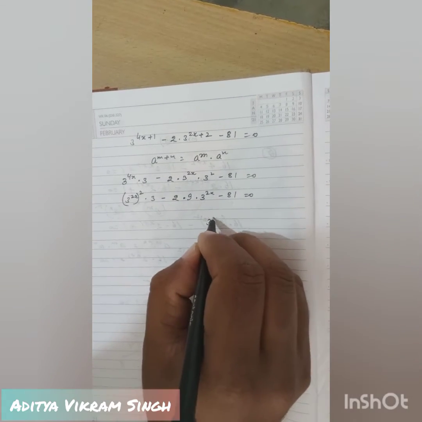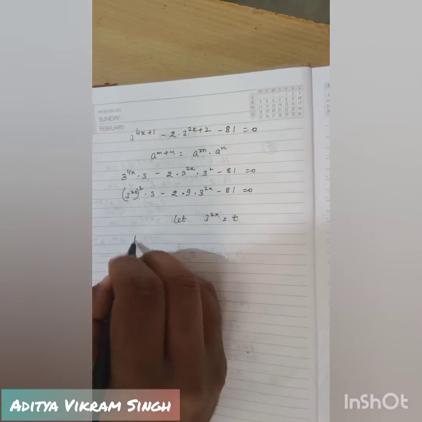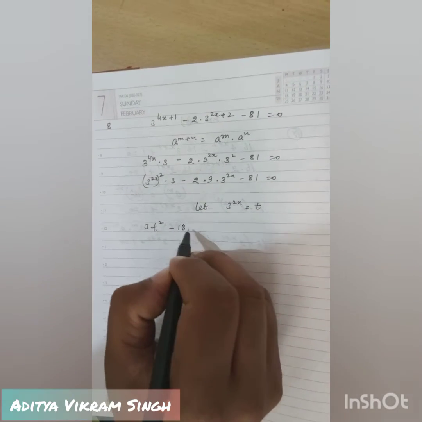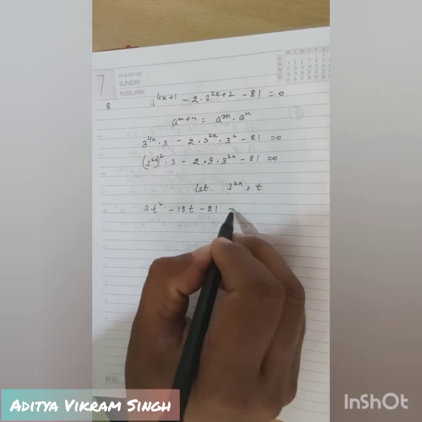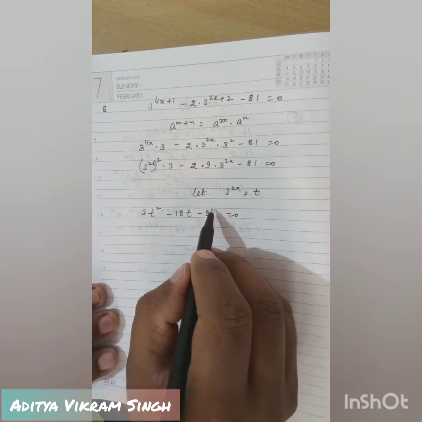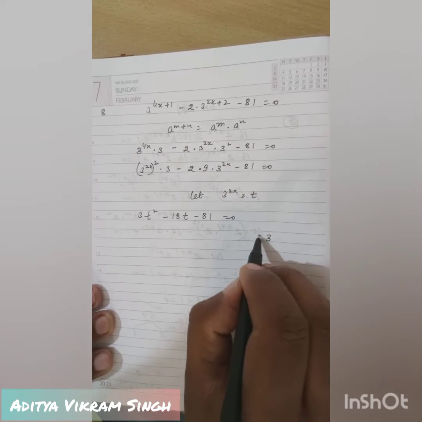Now 3 to the power 2x is equal to t. So here t square, that is 3t square minus 18t minus 81 is equal to 0. Then we have to multiply that 81 with 3. So we get 243.